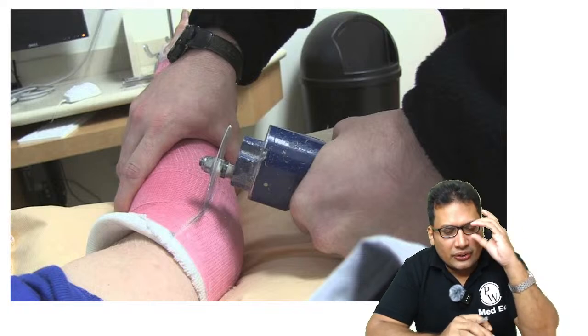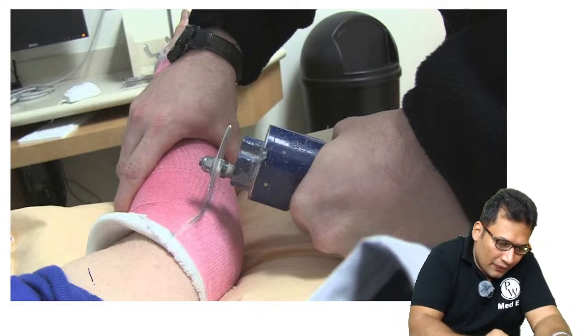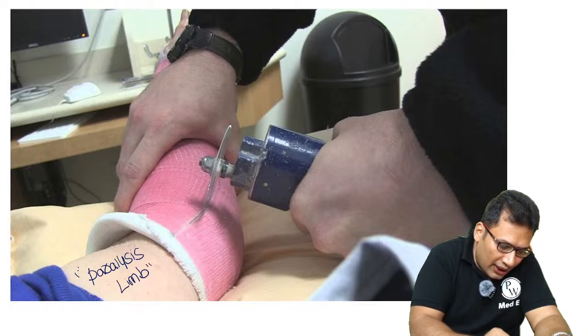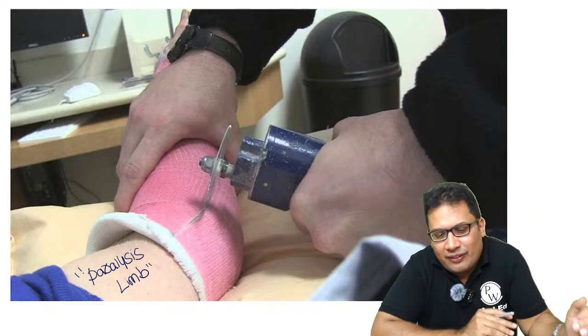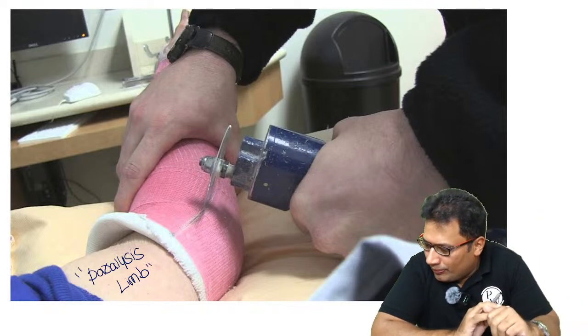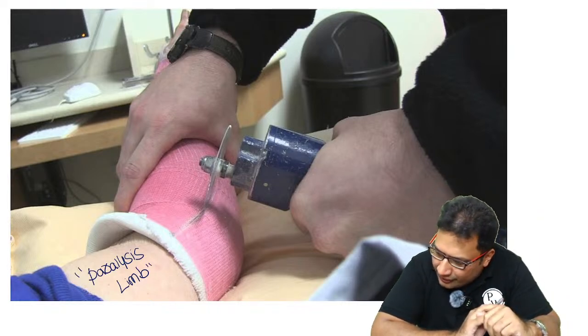Very tight plaster leading to paralysis of the limb. So is it a criminal negligence or civil negligence? Civil negligence.